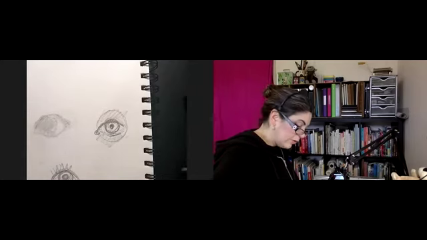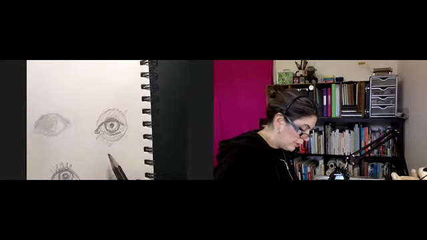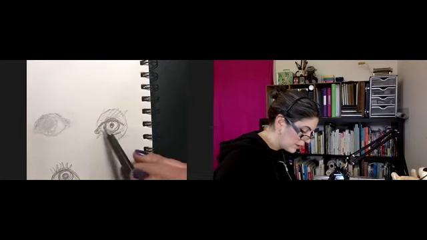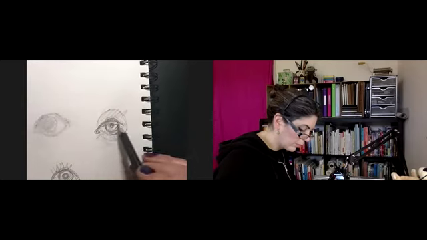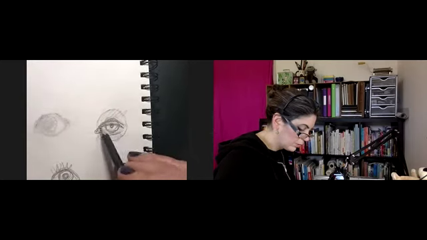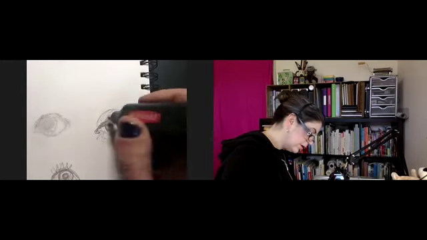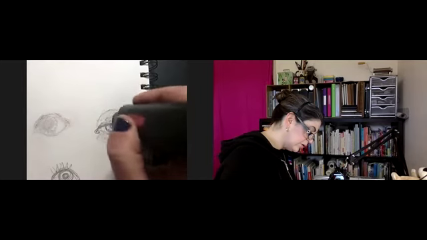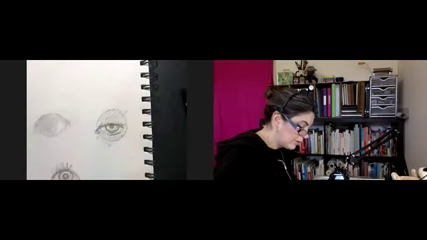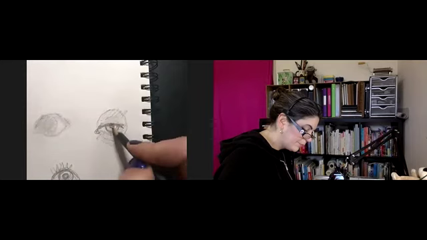The next thing to note is if you want somebody to look a bit more sleepy, then this upper eyelid will cut across a bit more, so that it's actually starting to cut into the black.